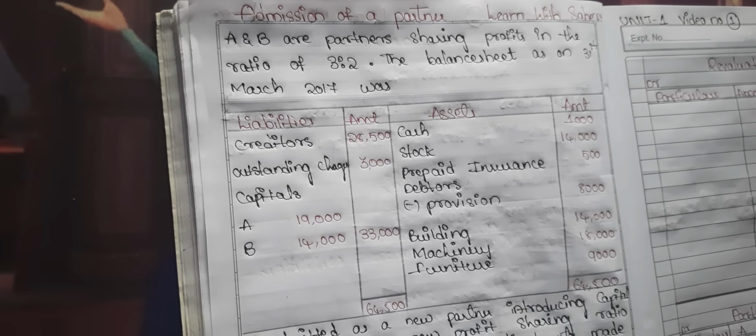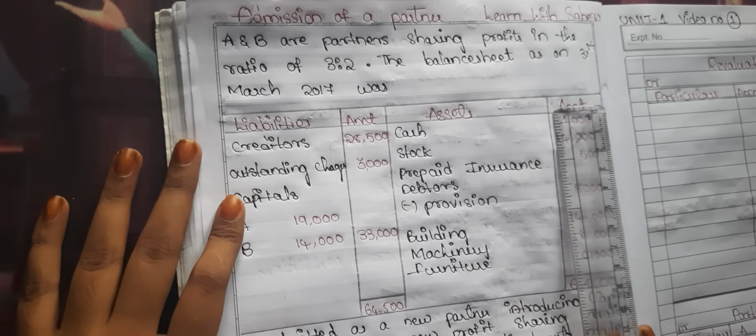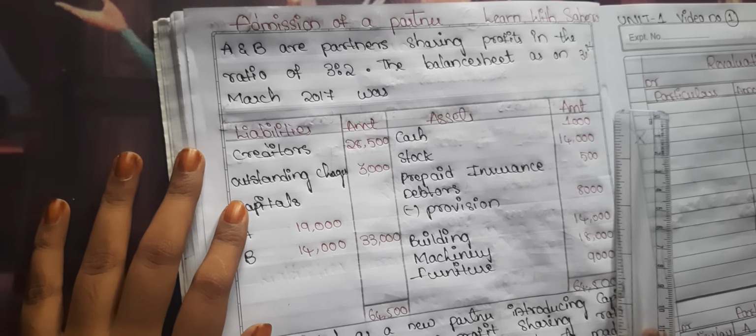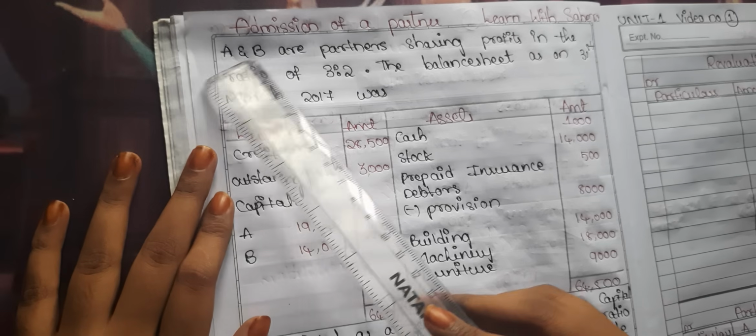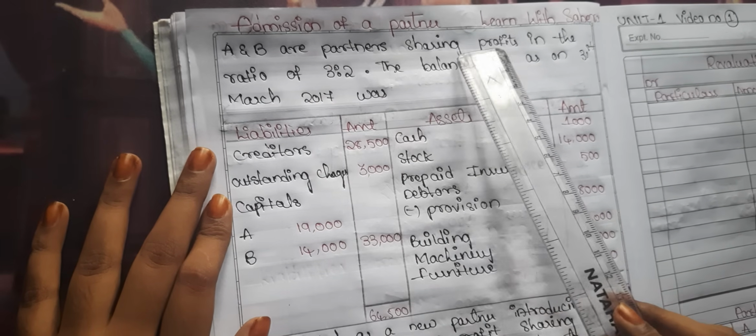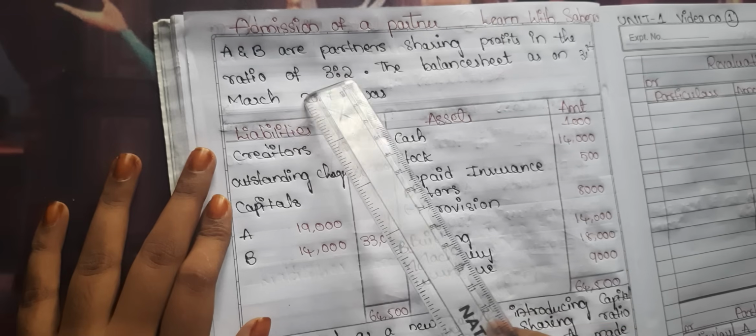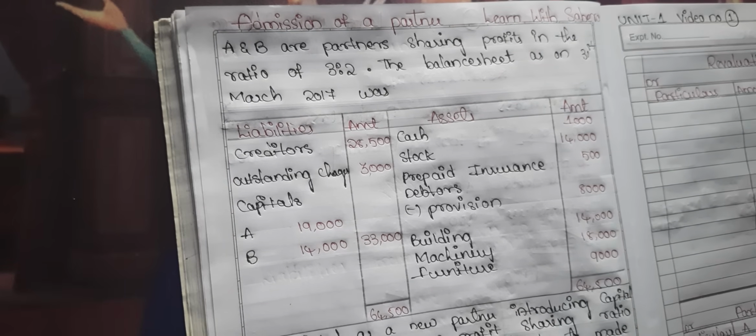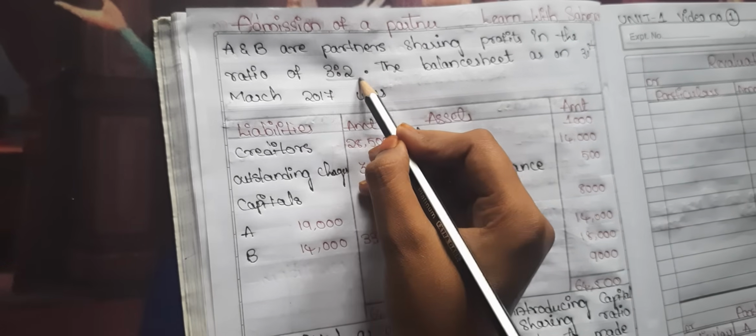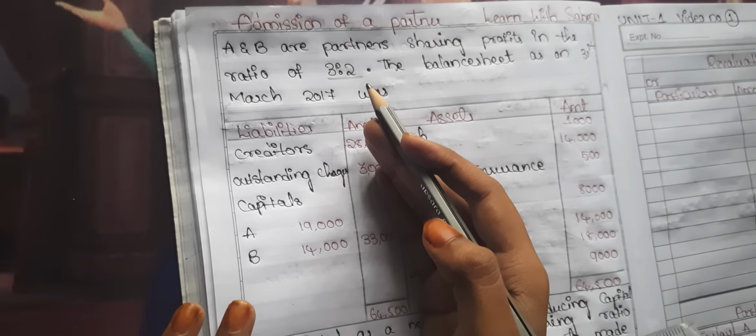So let us begin. I have already written the question here, so let us go with the question. A and B are partners sharing profits in the ratio of 3:2. This is really very important, 3:2.